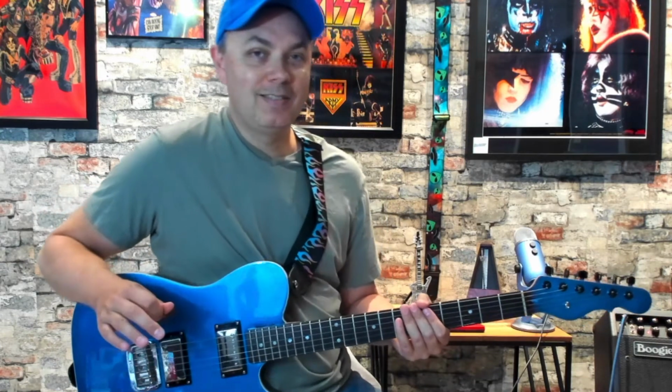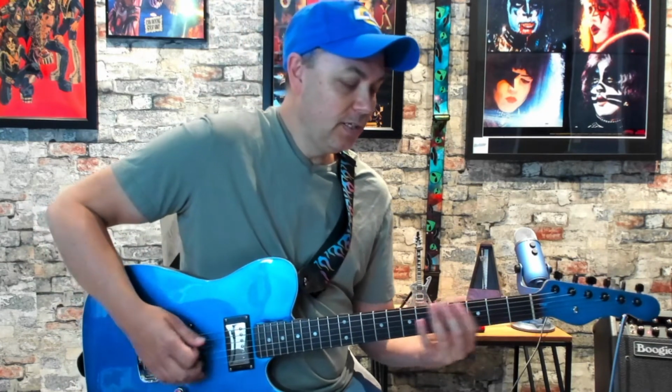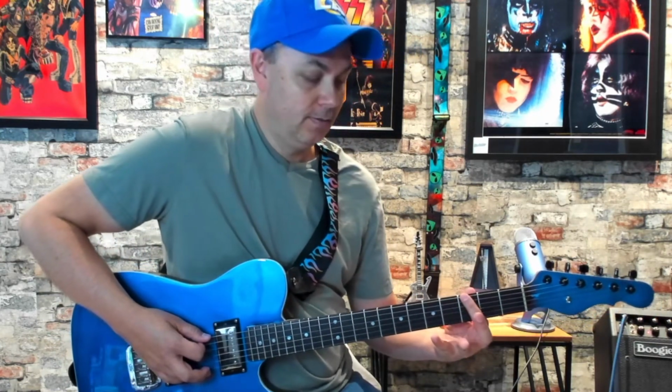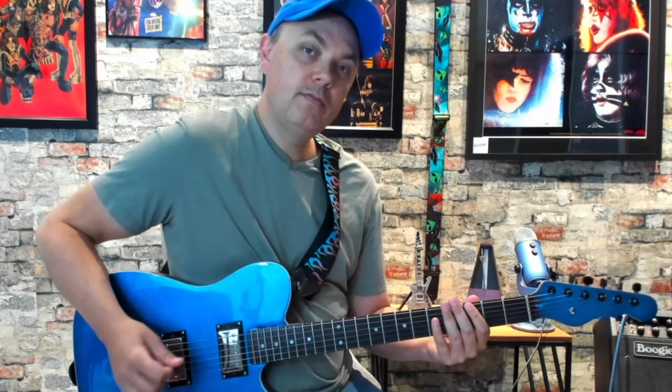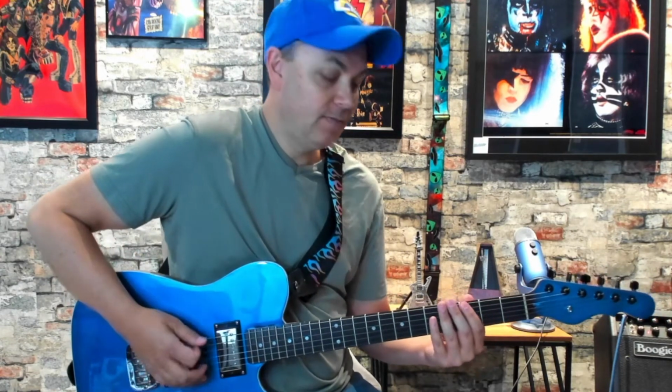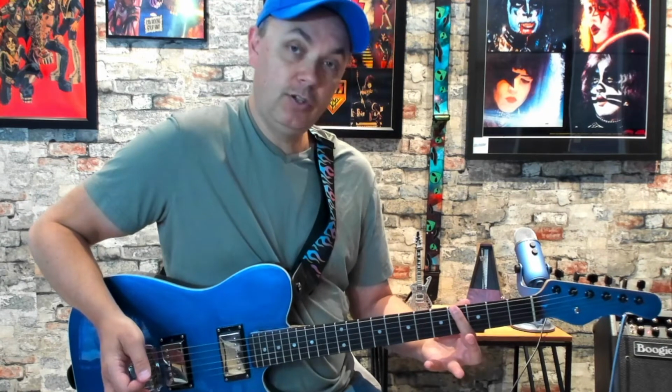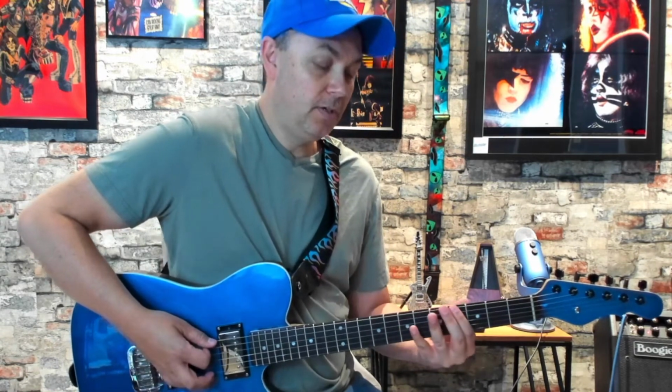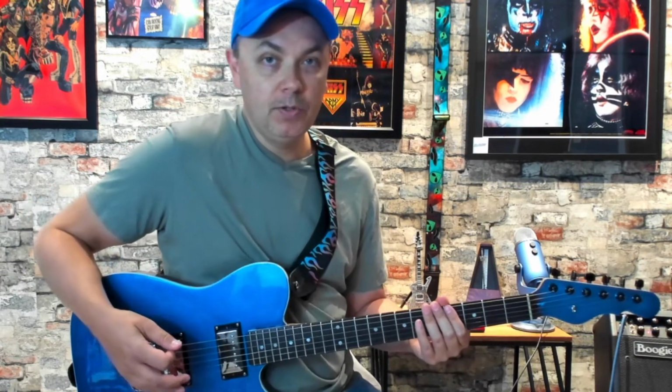Now this is where it gets a little confusing. Let's say that we go up here to the G and we play 1 fret above the G, so we go a half step up. That's a G sharp, but it also could be called an A flat. So it's the same note, just different names for the note.